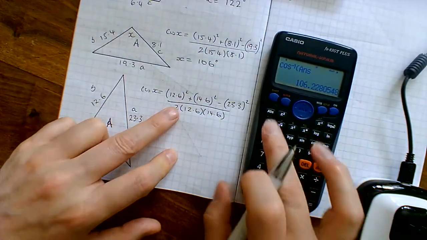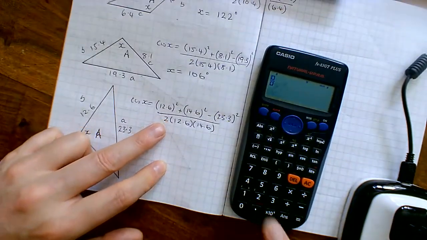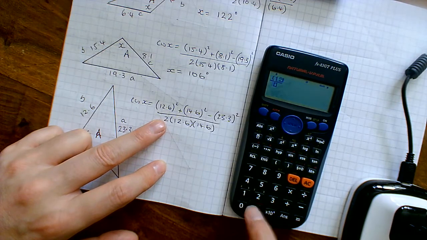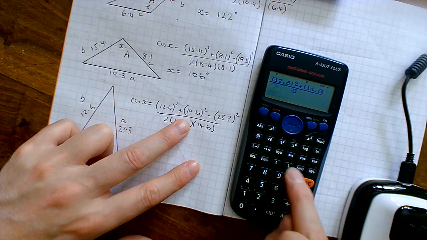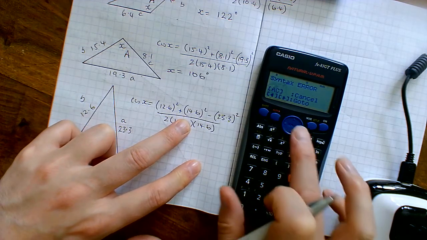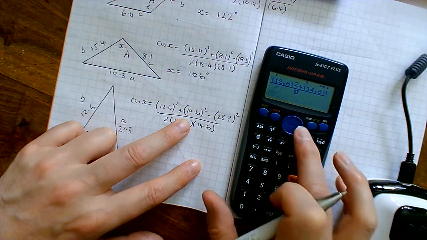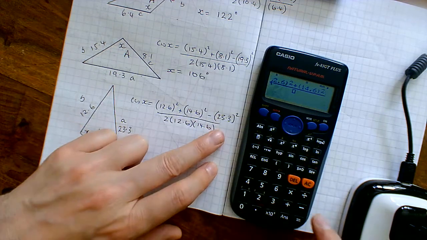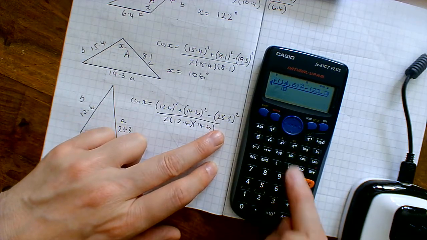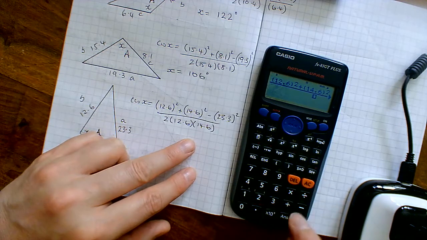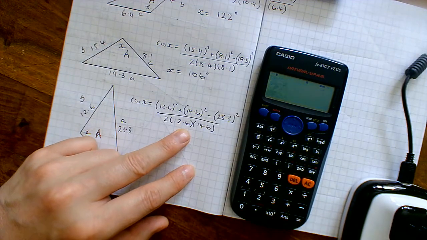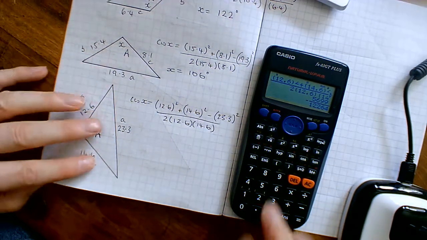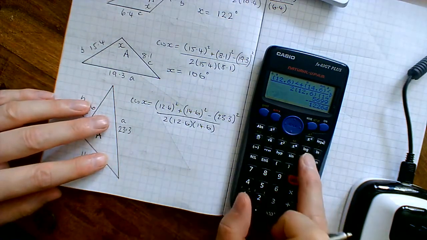Go for the question, fractions on the calculator. Bracket 12.6 squared plus bracket 14.6 squared. Oops, I've done something wrong now. 14.6 squared, take away 23.3 squared all over 2 lots of 12.6 and 14.6 equals that horrible fraction, but it doesn't matter because the calculator is going to sort it out for me.